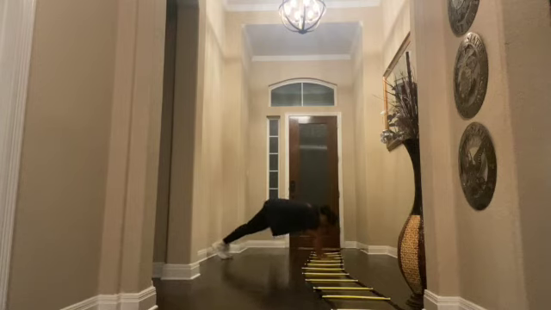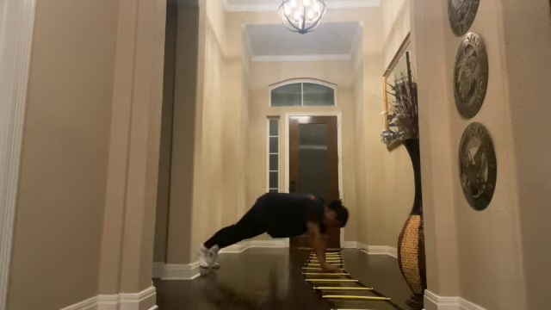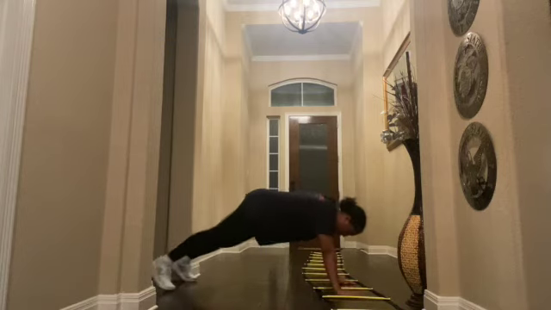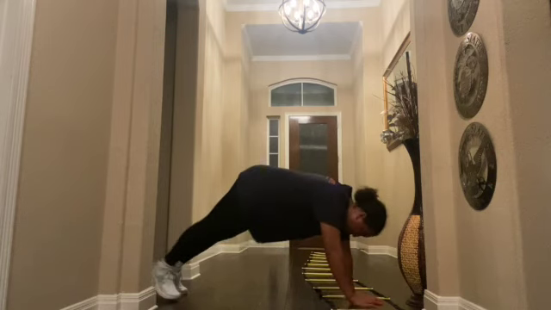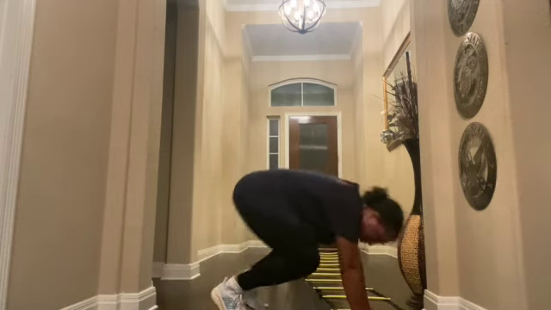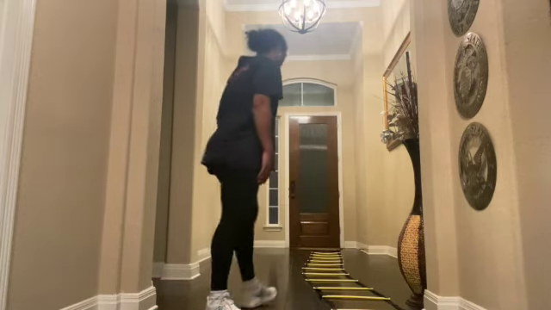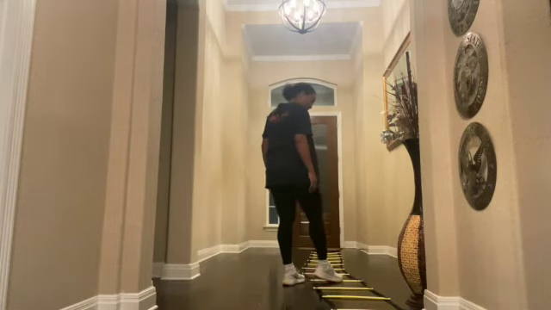Next, I am doing a straight arm hand walk with side planks. So again, I am now on my agility ladder upper body hand quickness drills.